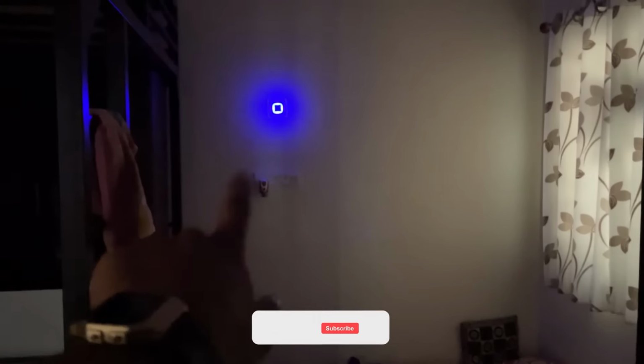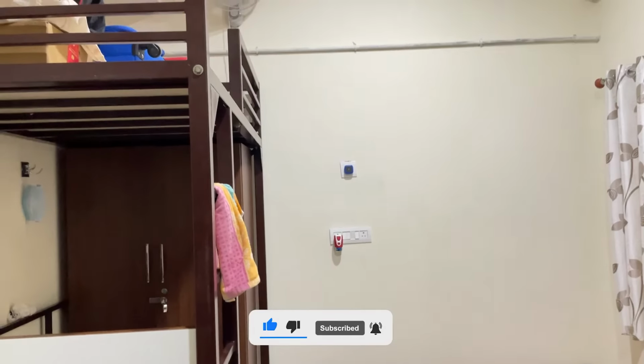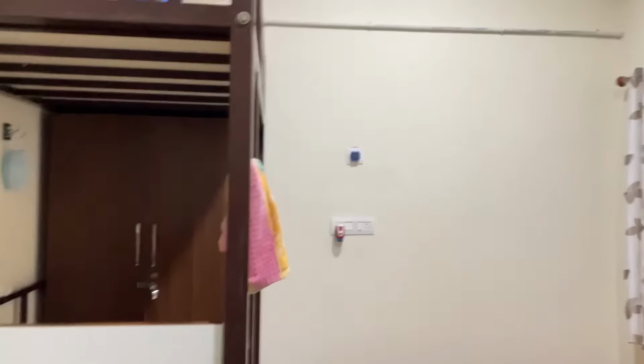Alright, basically I have a corner room. This is my room, and it is basically a dark room. First, we have a glowing night lamp. It is light sensing, so as we turn on the lights, as you can see, it will automatically turn off.